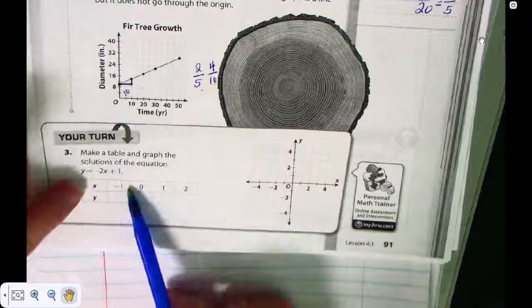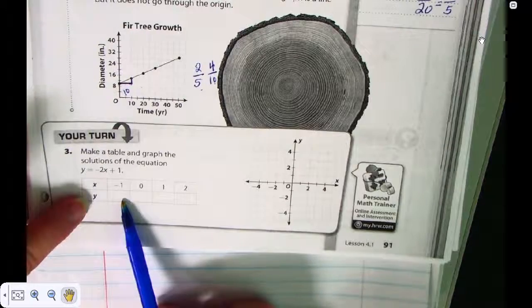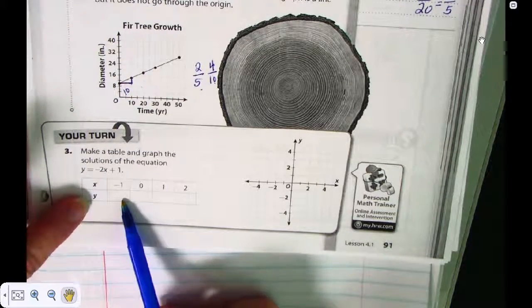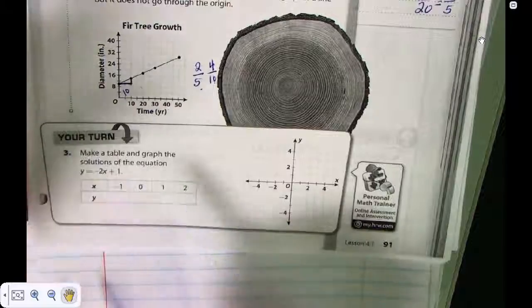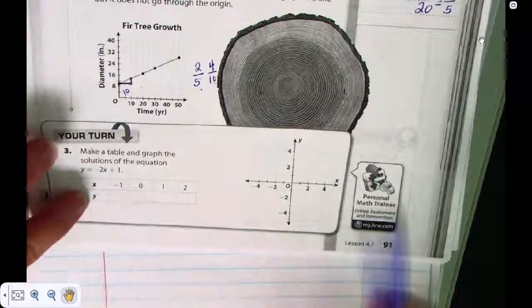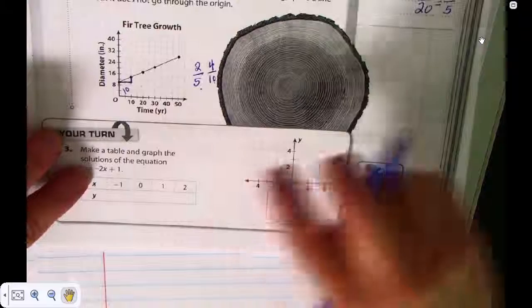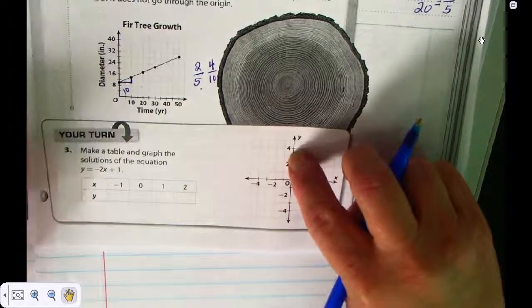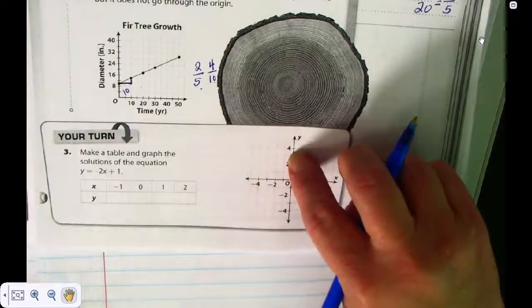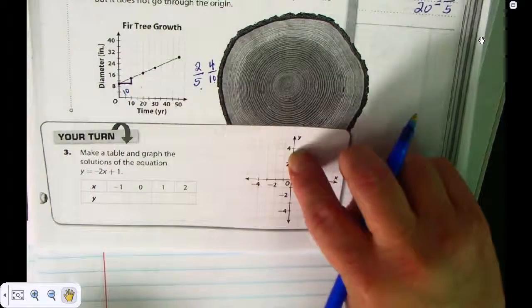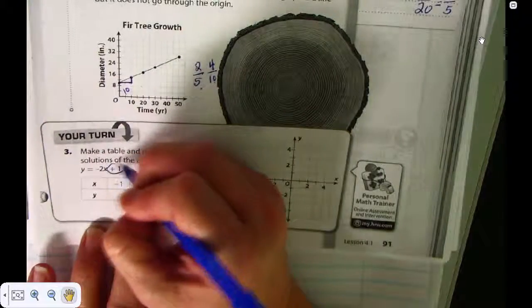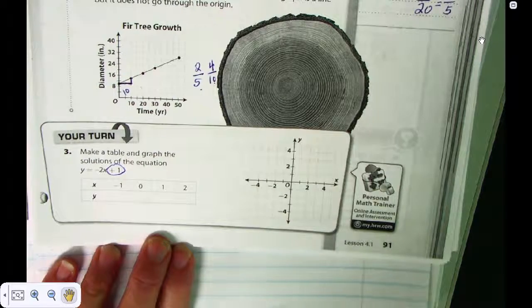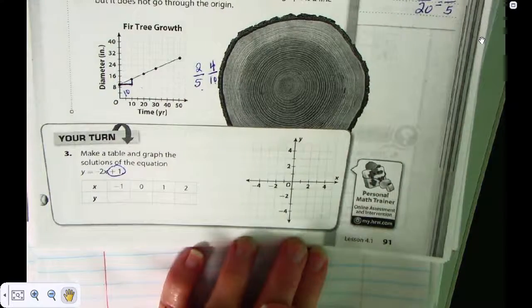But I'm going to teach you, instead of making the points here, because I think we all can do that. We can all plug in -1, 0, 1. I want to show you how to graph it from that equation. And it's really easy. If you understand the M and the y-intercept, you're going to be good to go with rise over run. So tell me, what does that +1 mean? What is the +1? Do we know where to graph that?